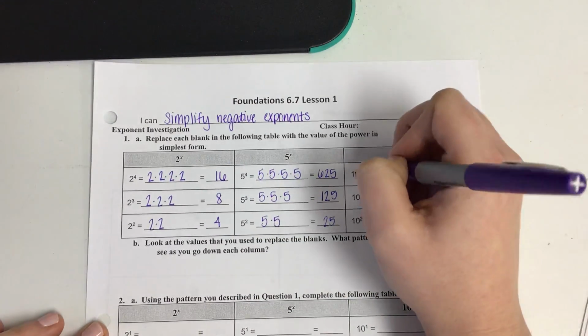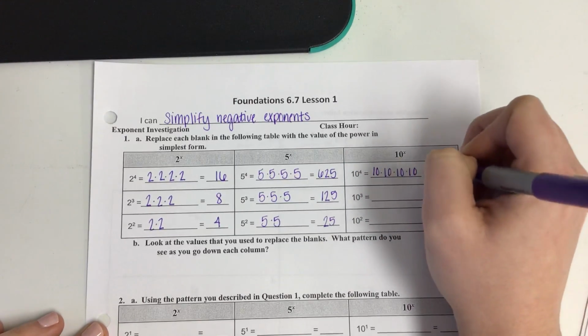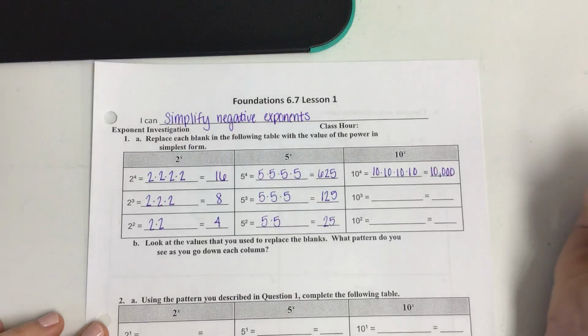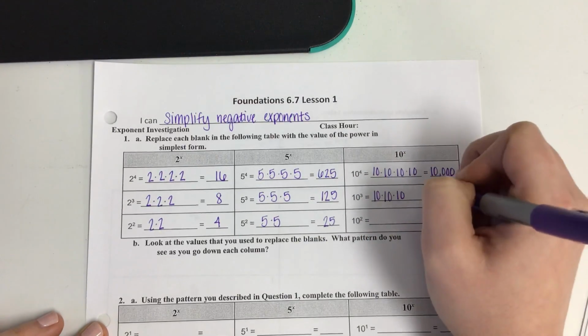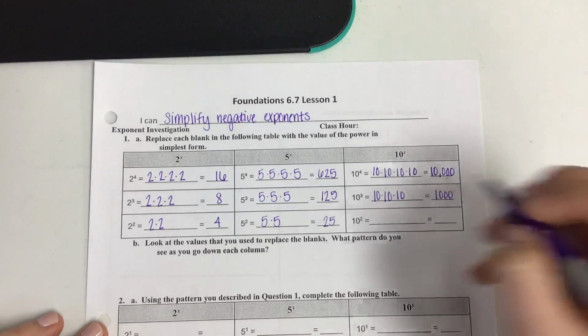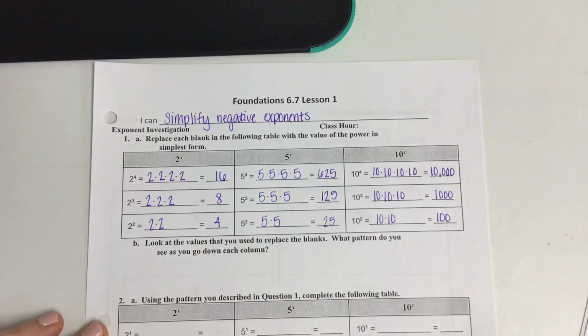10 to the 4th is 10 times 10 times 10 times 10, which is 10,000. 10 to the 3rd power is 10 times 10 times 10, which is 1,000. And 10 squared is 10 times 10, which is 100.